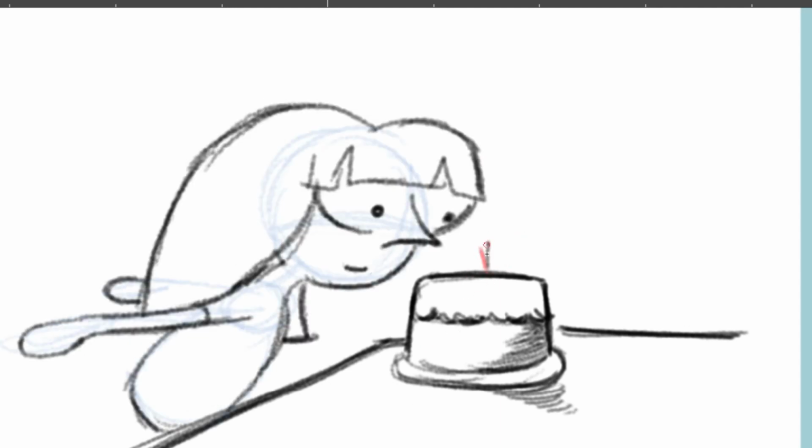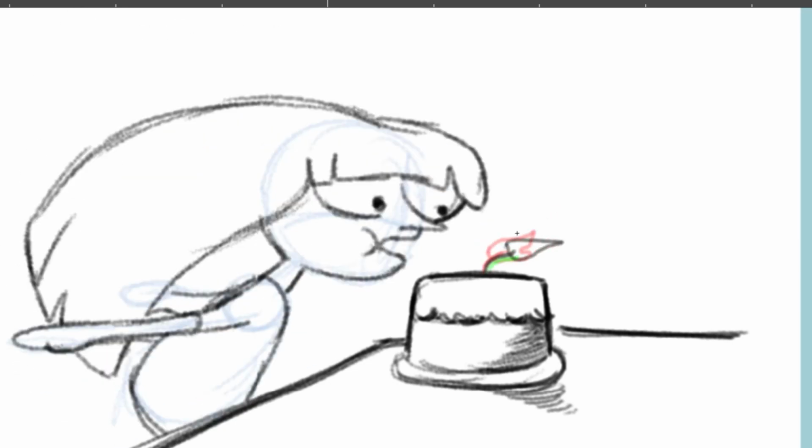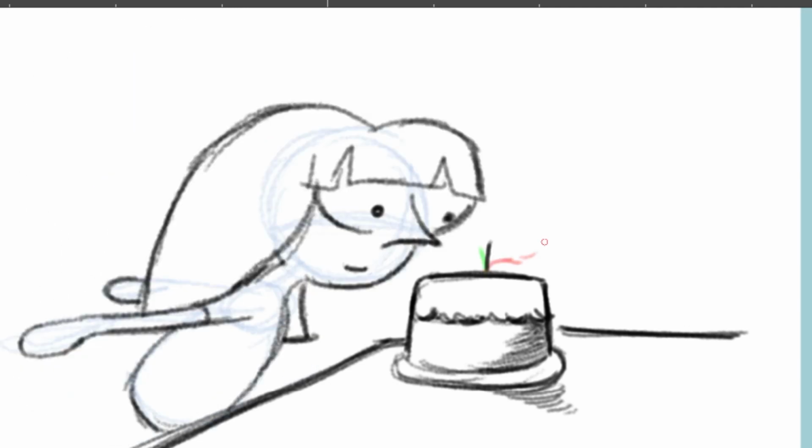So now we're going to do just a little smile at the end. Now some frames are a bit off here, but ultimately, I think the effect got achieved.